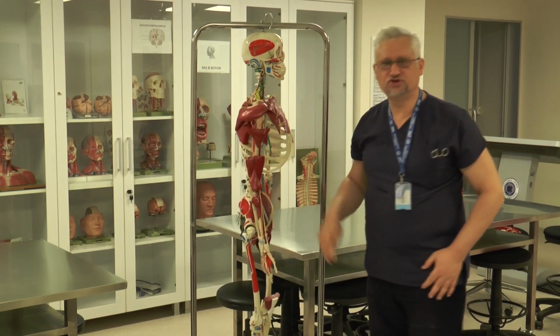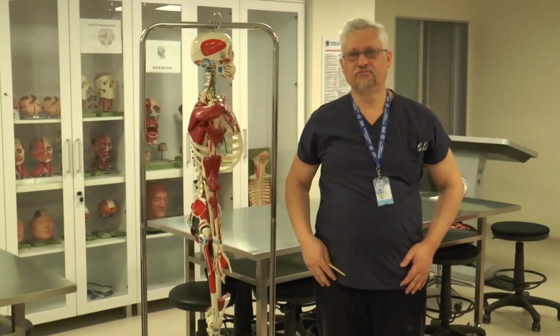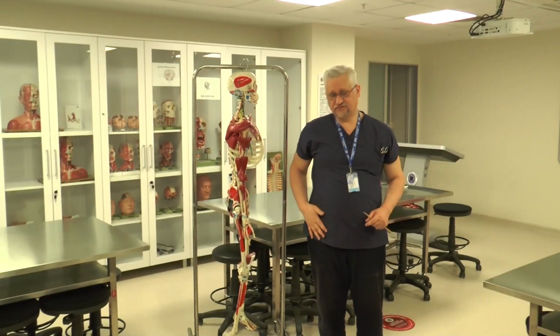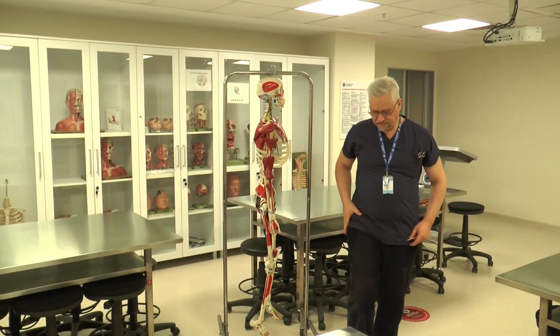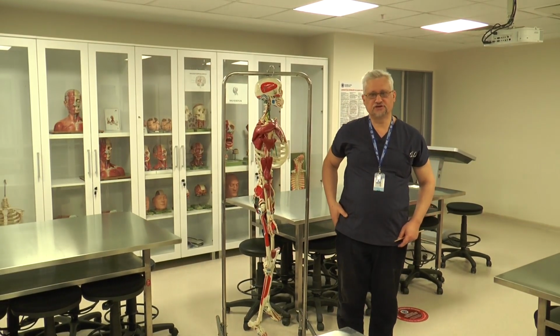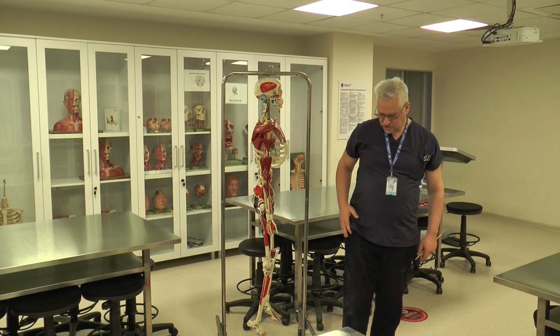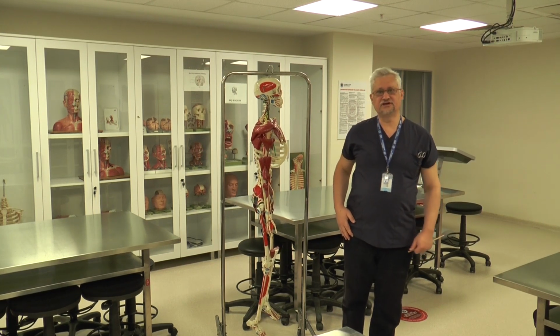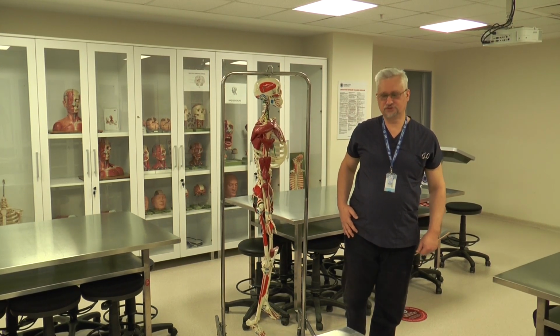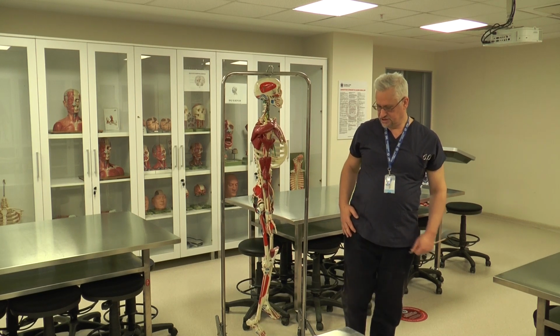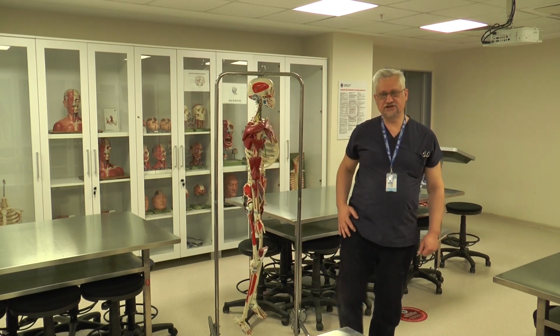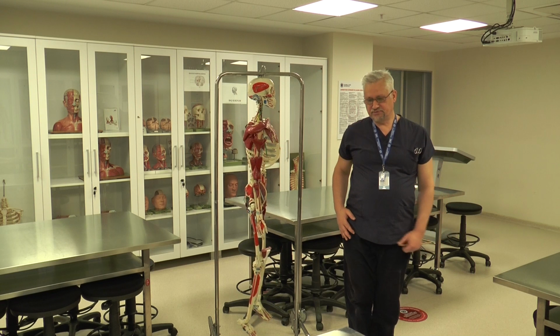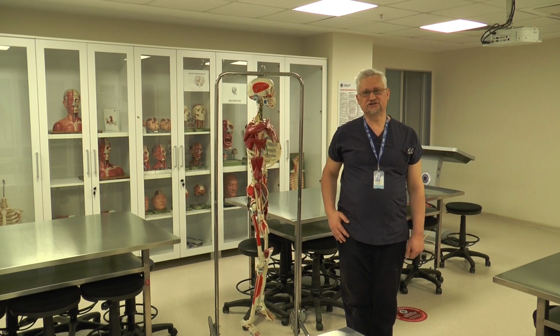So let me show you on my body. This is the hip joint here. We have the flexion of the femur at the hip joint. This is the flexion, and going back is the extension. Flexion, extension, and then we have abduction, and coming back towards the midline is the adduction.